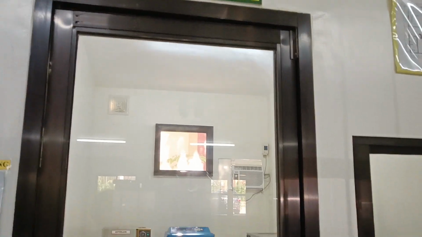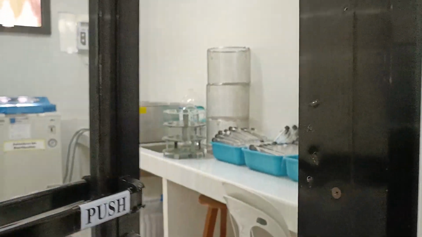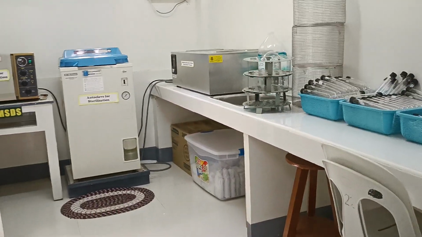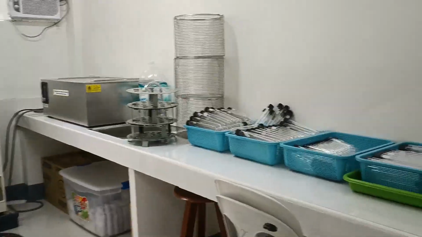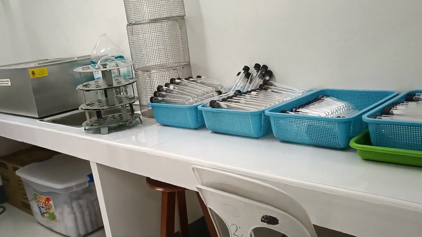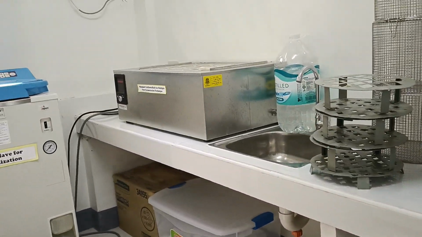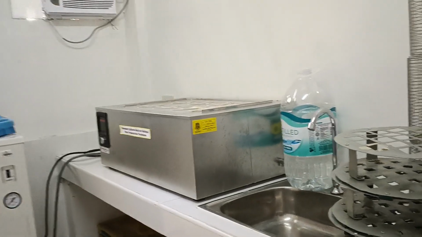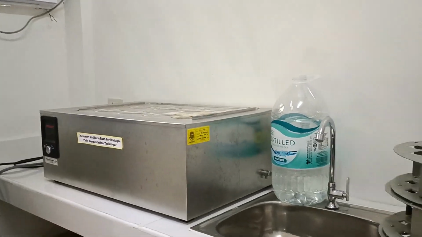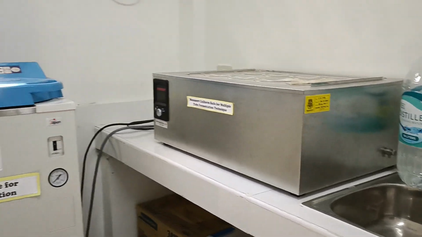Microbiological analysis room 2. So we push the door open. We have another tiled counter for glasswares. There is another sink, a bigger coliform bath for multiple tube fermentation technique.